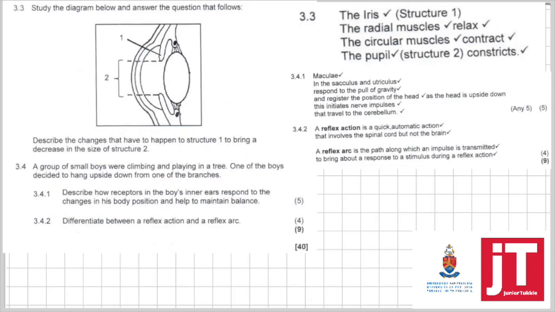Then 3.3. Study the diagram below and answer the questions that follow. Describe the changes that have to happen to structure 1 to bring a decrease in the size of structure 2. So 1 is the iris, 2 is the pupil. So they're asking a decrease in the size of the pupil, so that's when the pupil constricts. So what happens? We know the iris, right? We can see is number 1. What will happen? The radial muscles will relax, the circular muscles will contract, and the pupil will constrict to let less light in.